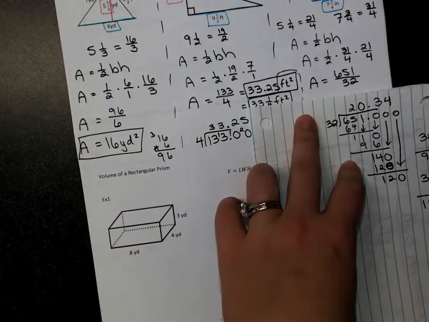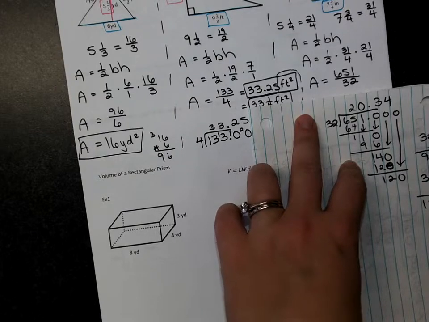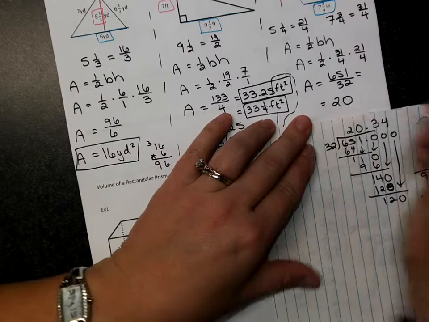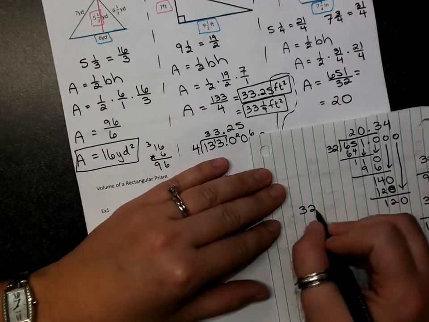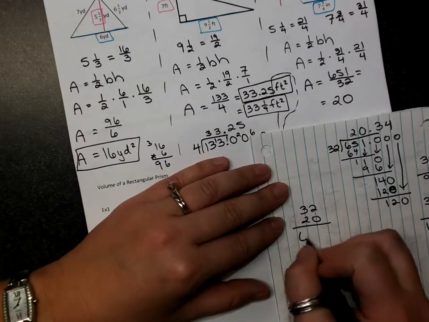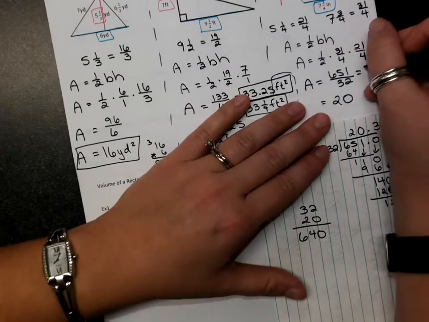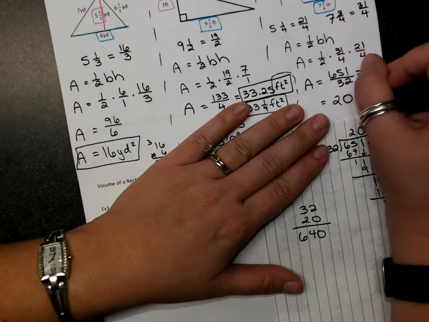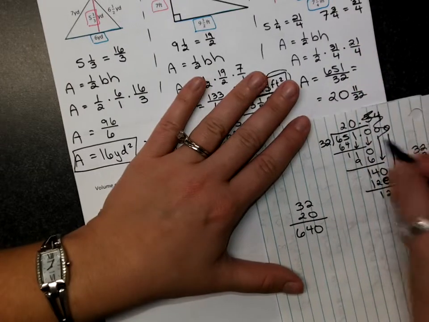You might be able to leave it as an improper fraction or a mixed number. So it definitely goes in 20 times. 32 times 20 is 640. So that leaves 11 over 32. So you don't need to bother with all the decimal dividing.